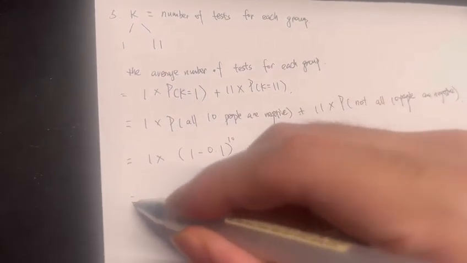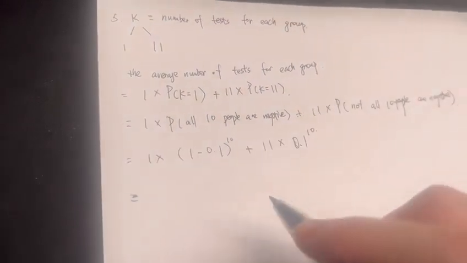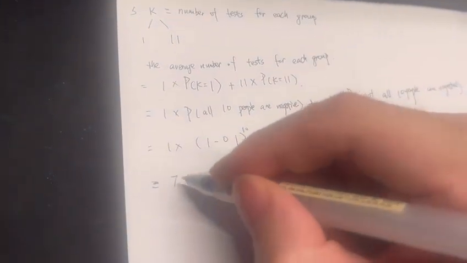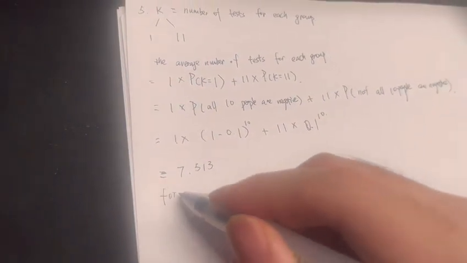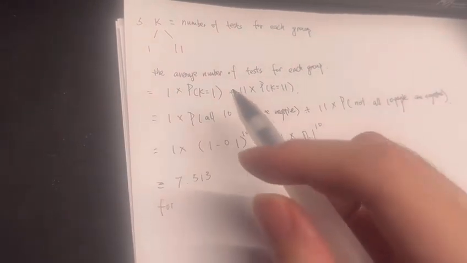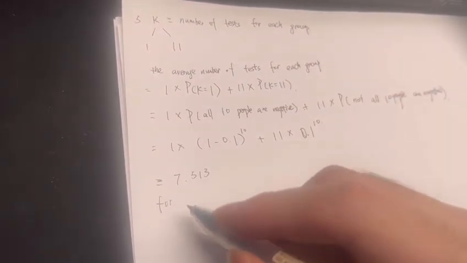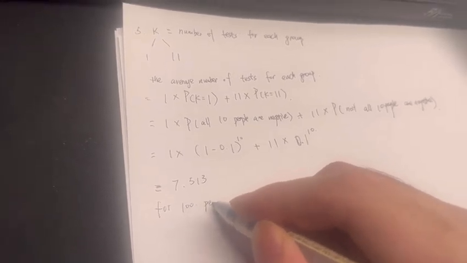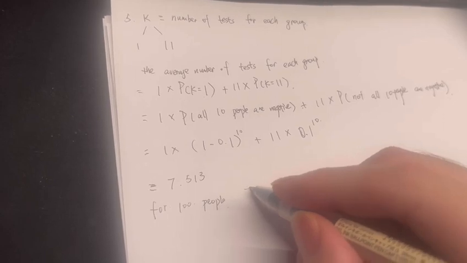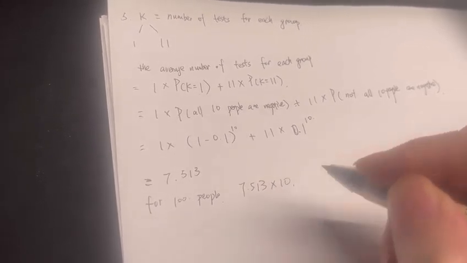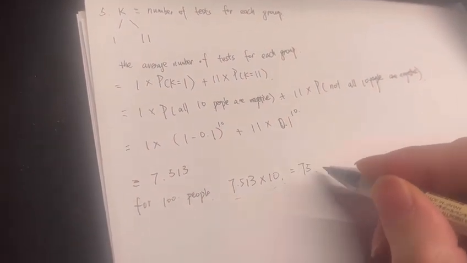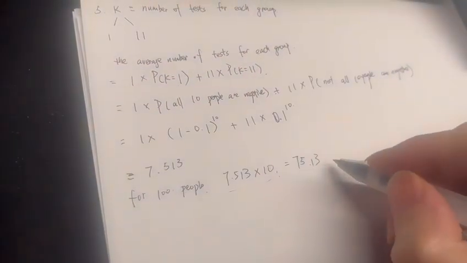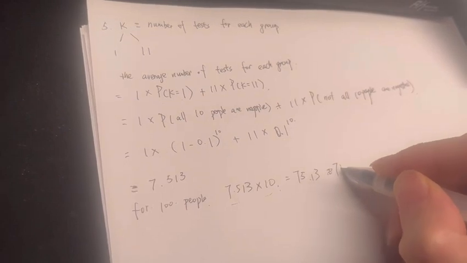I just used the calculator to calculate this result to save time. It equals 7.513. But the question asks us to calculate the total number of tests, not for each group, but for 100 people. So we need to multiply this by 10, since there are 10 groups. So the total number of tests is around 75.